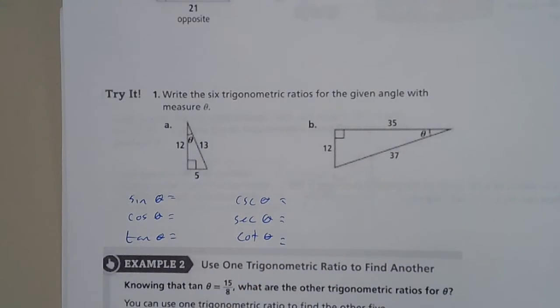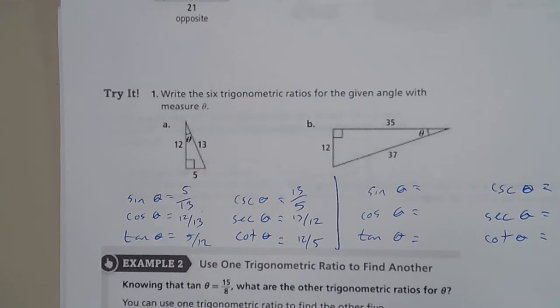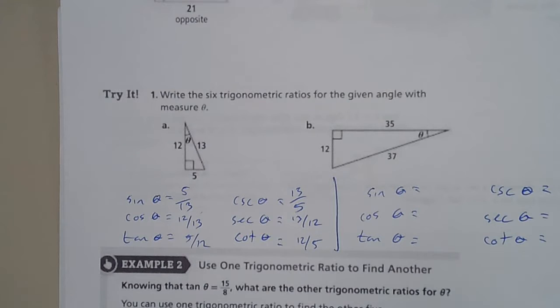Okay, so they want you to do the same thing for this triangle and for this triangle. If you want to, pause it and try it out. See if you can do all 12 of these. So this one and this one, we'll check it.